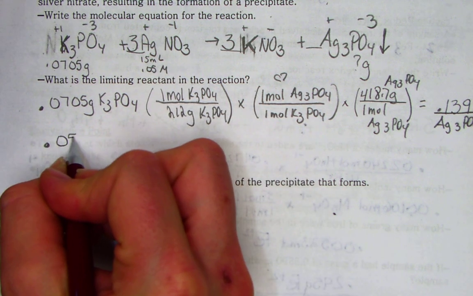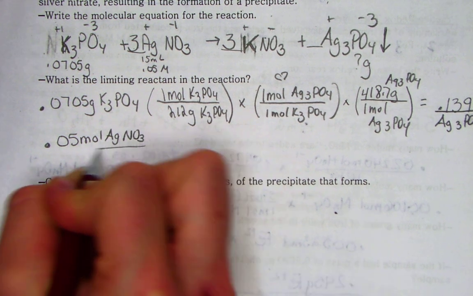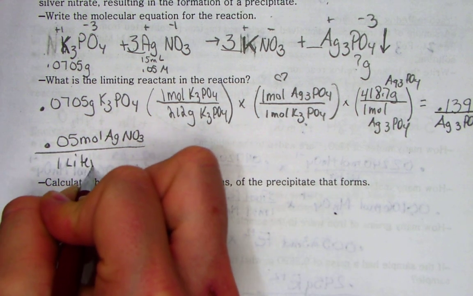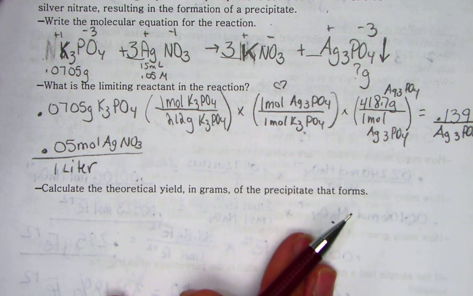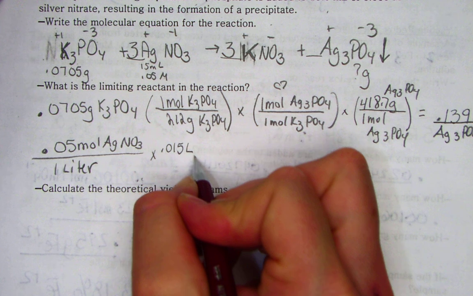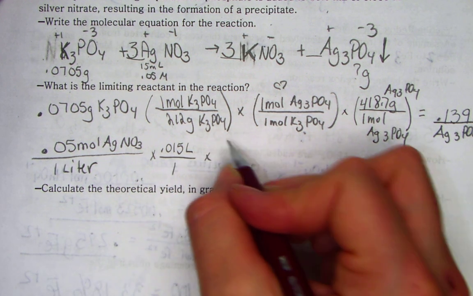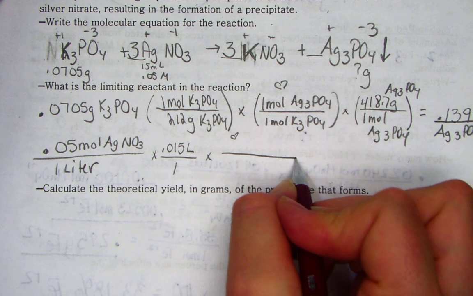Here we were given 0.5 moles of silver nitrate per liter of solution, the very definition of molarity, moles per liter. Multiply by that volume, 0.015 liters, and we can cancel those liters, bringing us directly to the heart of our problem.